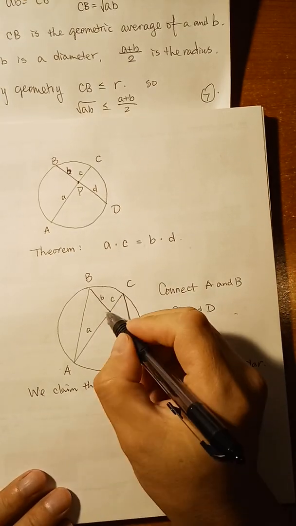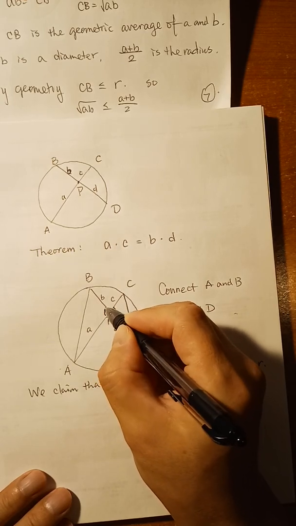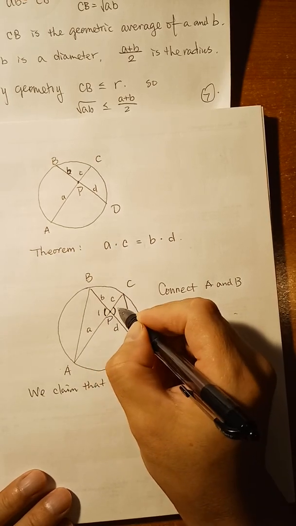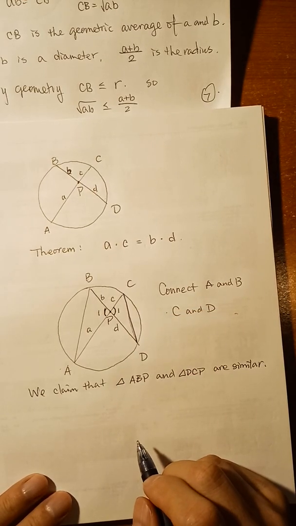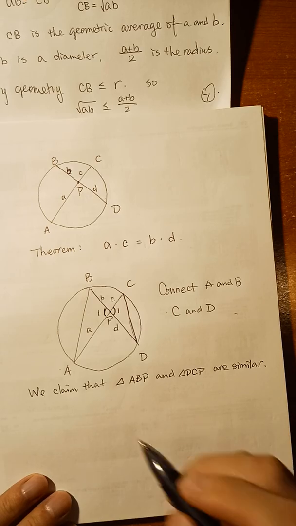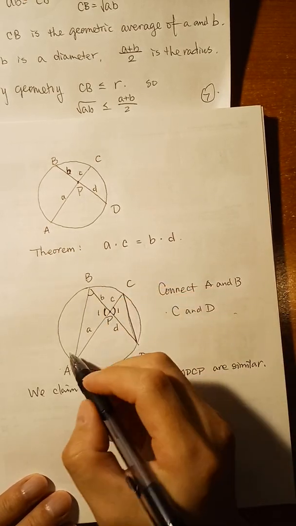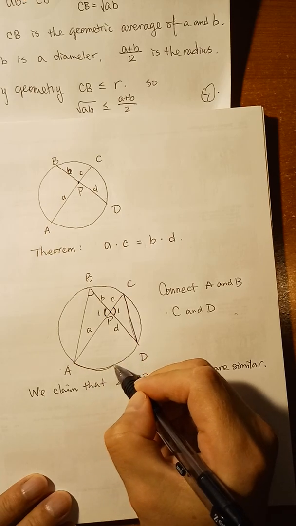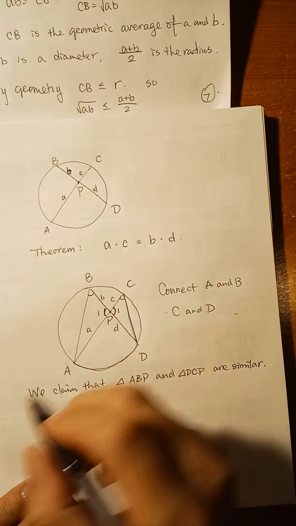Let's see. First, these are opposite angles. These two angles are the same, so let's call them angle 1. This is angle 1, this is angle 1. Opposite angles are always the same. And second, this angle B faces arc AD. Angle C also faces arc AD.